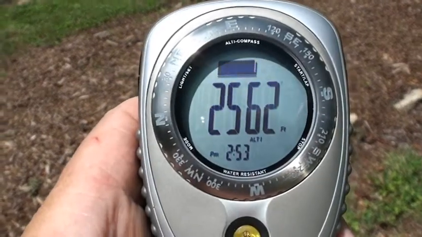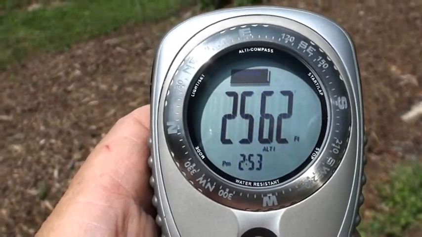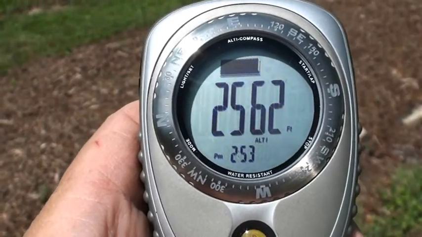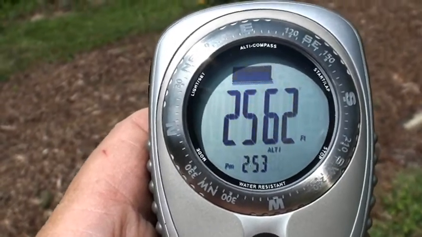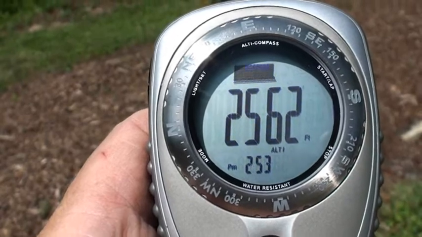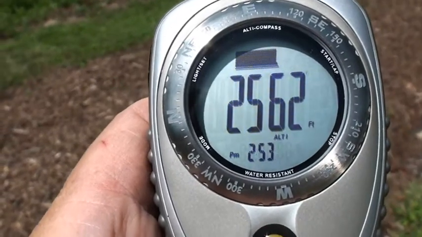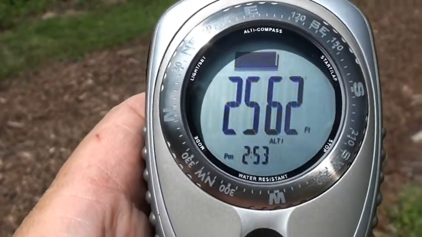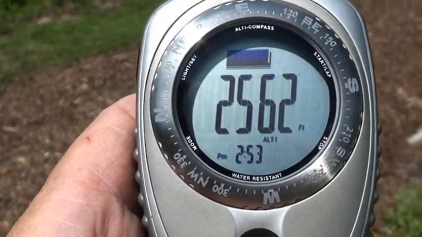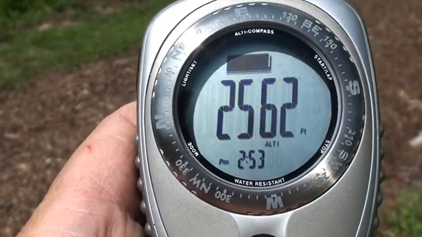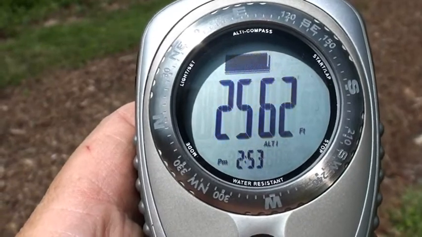Okay, so by the way, here's my altimeter again. It's in altimeter mode, and you can see the elevation down here at the bottom. You remember the number at the top. Write this number down. You're going to need it, because the difference in those two numbers is going to help us determine the pressure in PSI down here at the hose connection.